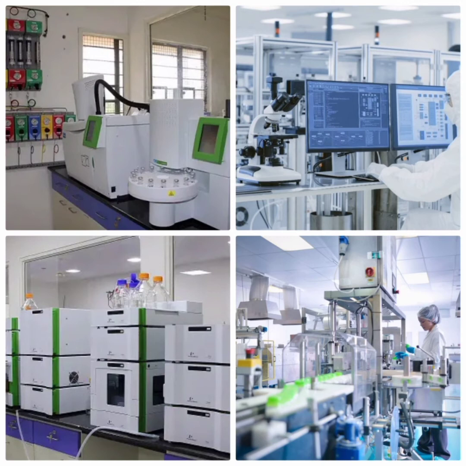Here are some examples of software provided by reputed suppliers. Those are, for example, PerkinElmer TotalChrom, Agilent ChemStation, EZChrom Edit, Thermo Scientific Chromeleon, and so on.